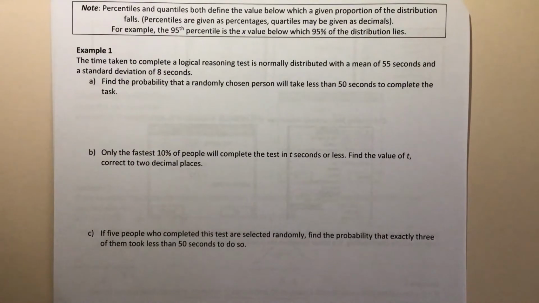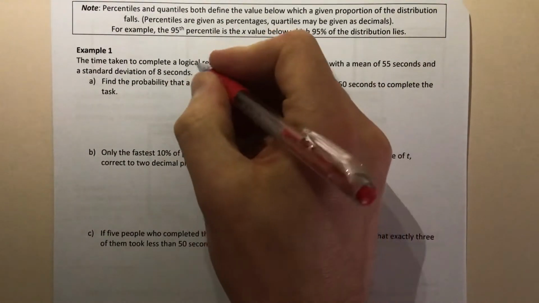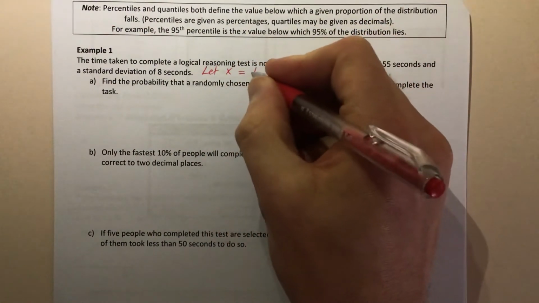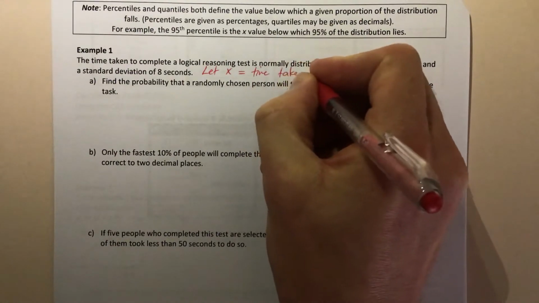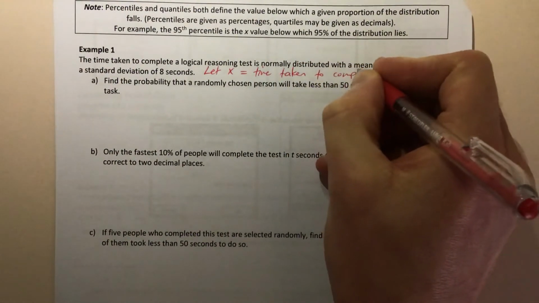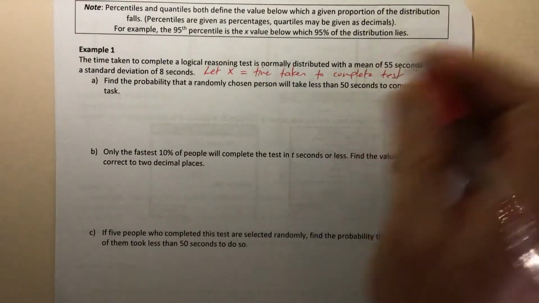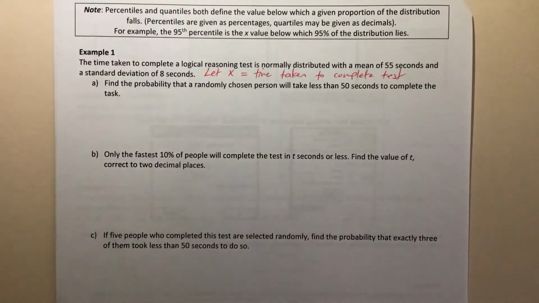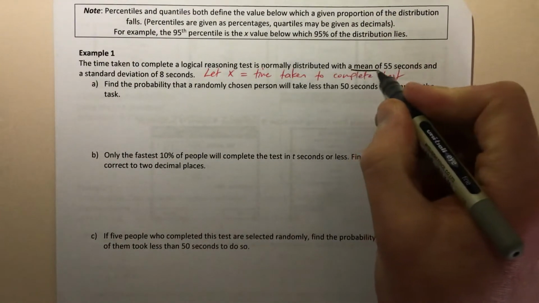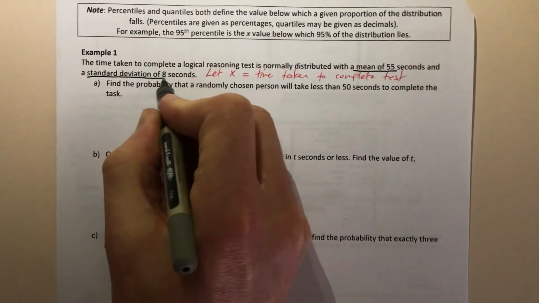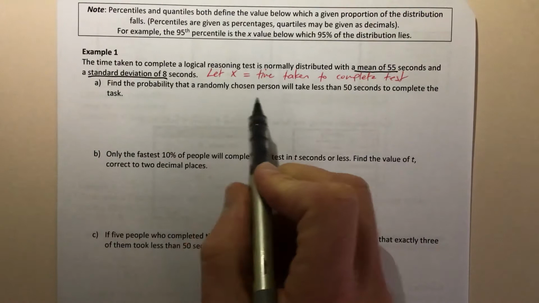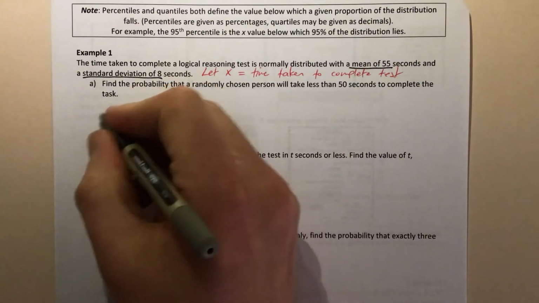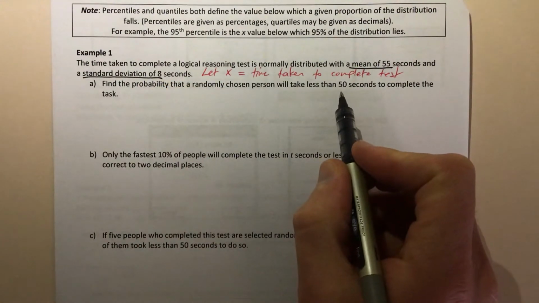So the question hasn't specifically defined it. So let's just say that we're going to let x equal the time taken to complete the test. And we know that x is a normally distributed variable with a mean of 55 and standard deviation of 8. Find the probability that a randomly chosen person will take less than 50 seconds to complete this task. Okay, so this is essentially saying we want the probability that x is going to be less than 50.